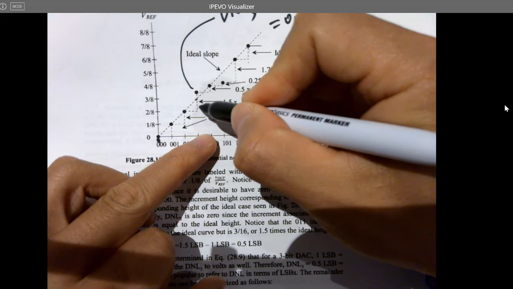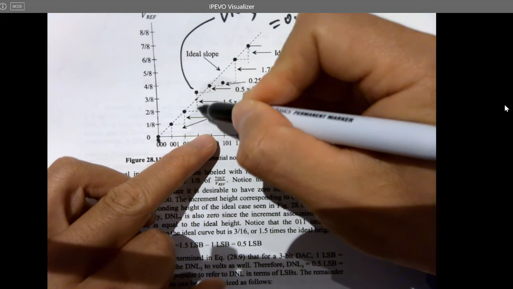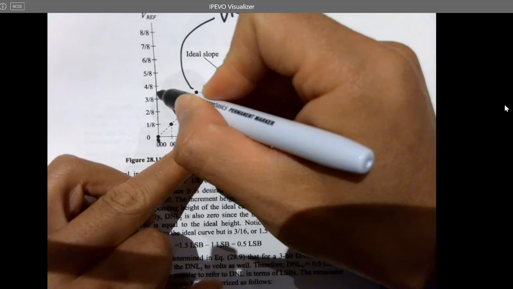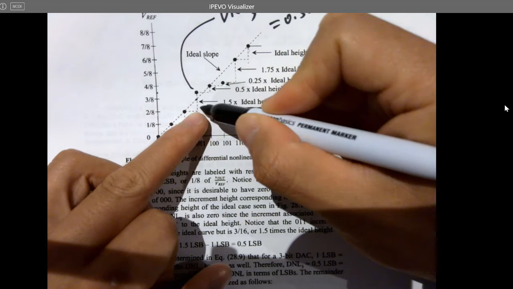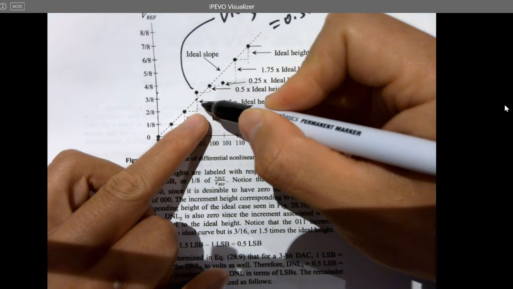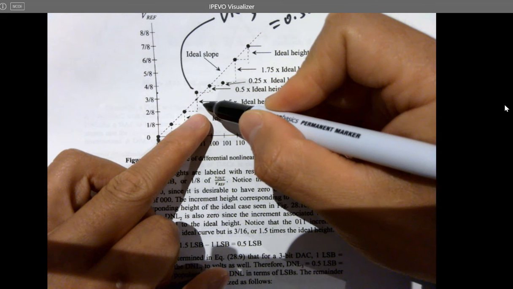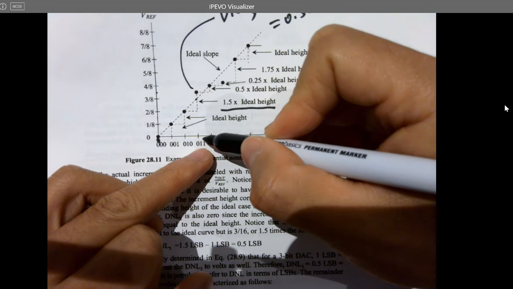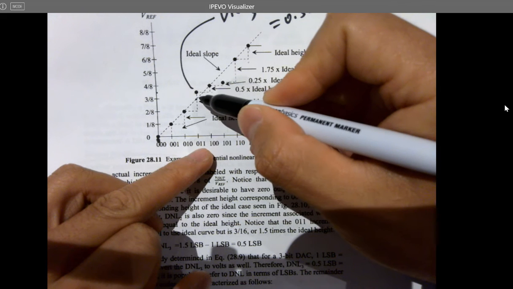So it's actually 1.5 LSB here. I know it's not accurate, but just assume it's half. So it's 1.5 LSB for this actual height, and minus 1 LSB will be 0.5 LSB. So DNL 3 is 0.5 LSB.